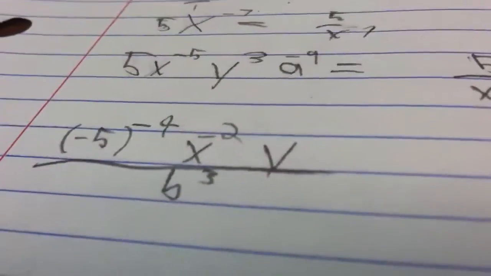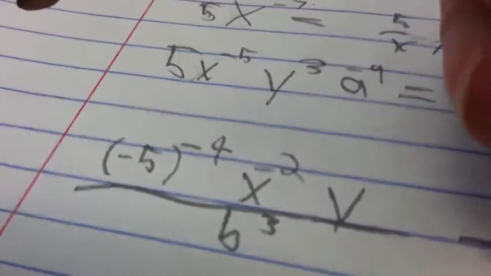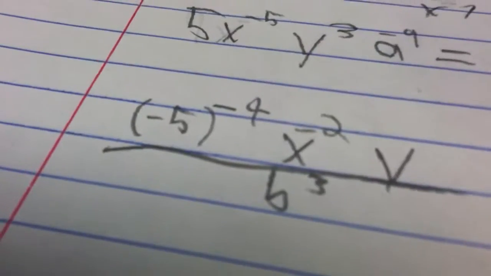Negative 5 to the negative 4th, x to the negative 2nd, and y to the 1st, 5 to the 3rd. So that's negative 5 to the negative 4th, and that's going to go on the bottom. Always keep the parentheses.